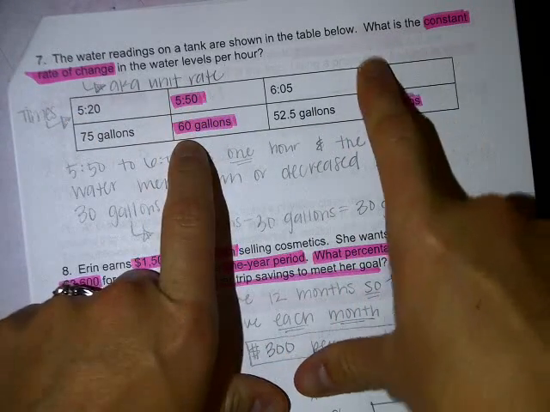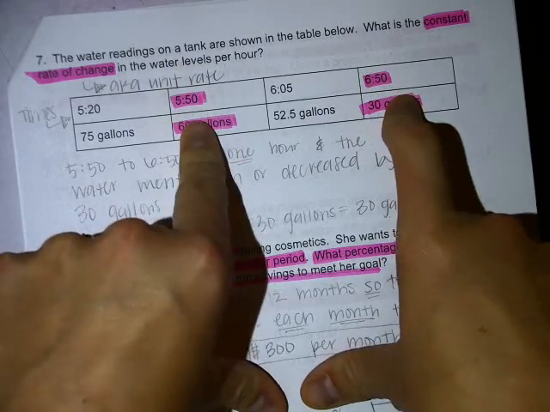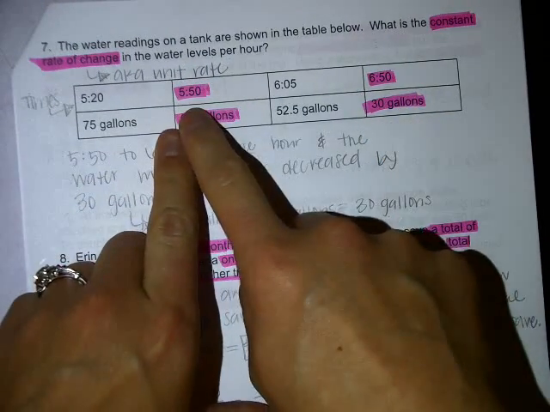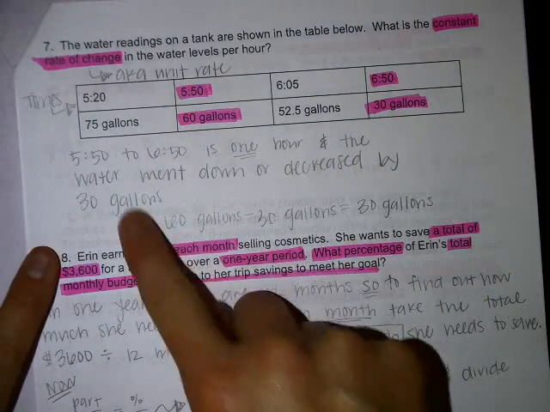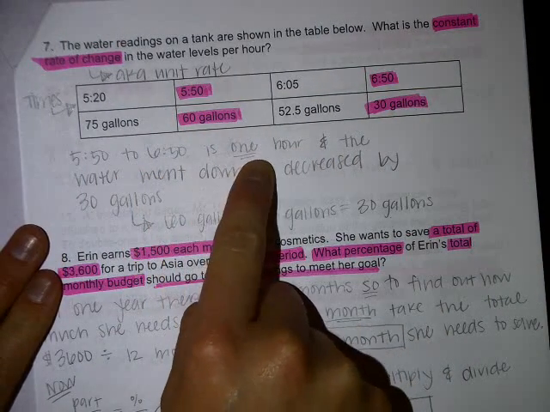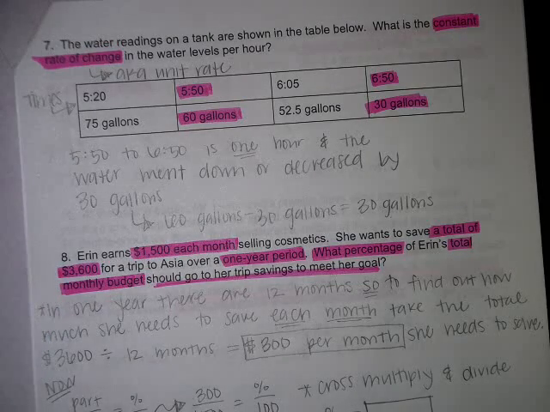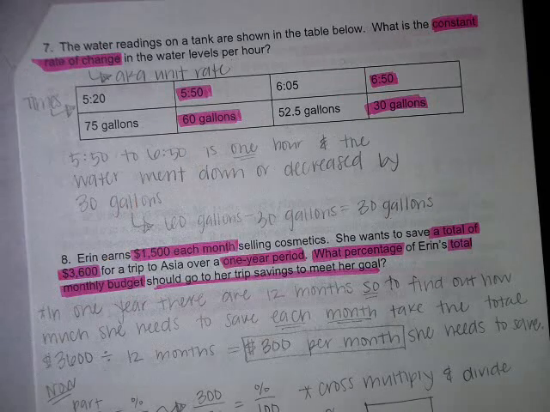from 550 to 650, that's 1 hour, okay? And so from here to here in 1 hour, what happened? It went from 60 gallons to 30 gallons. So from 550 to 650 in 1 hour, the water level went down or decreased by 30 gallons, okay? Which is 60 gallons minus the 30 gallons, okay?